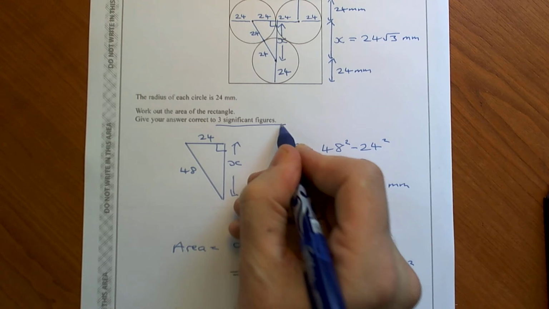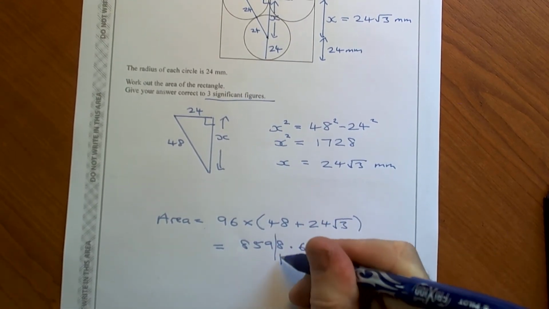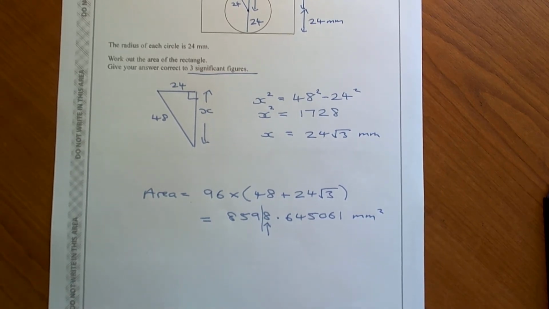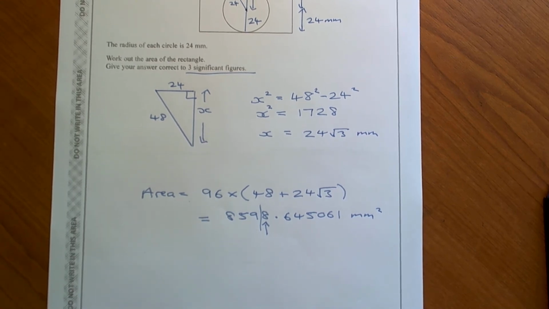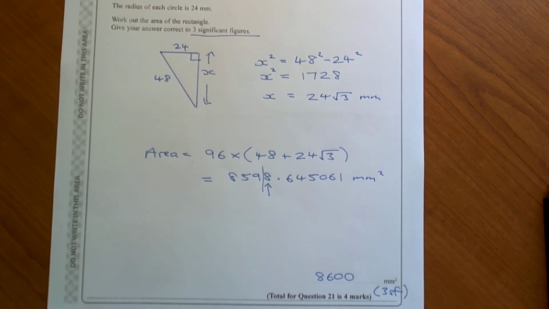They've asked us to round our answer to 3 significant figures. So doing our rounding, we're going to look at the 8 for rounding. So it's going to be 8600 millimeters squared, and that was to 3 significant figures. 8600.